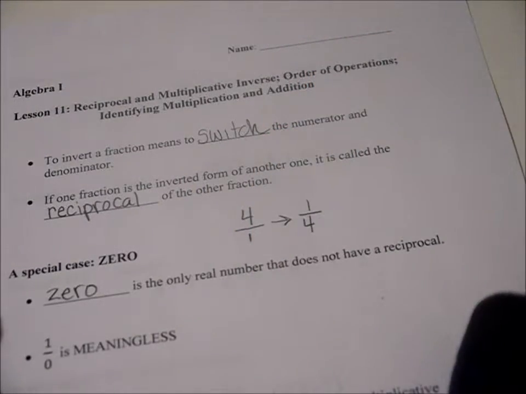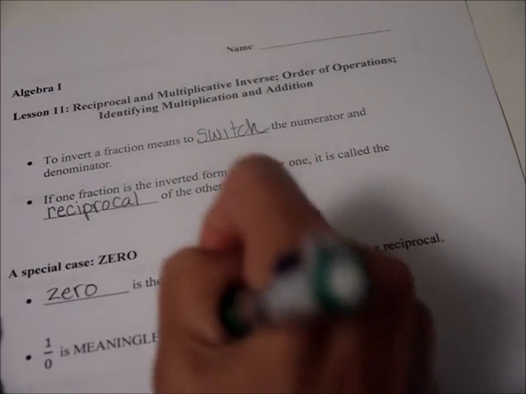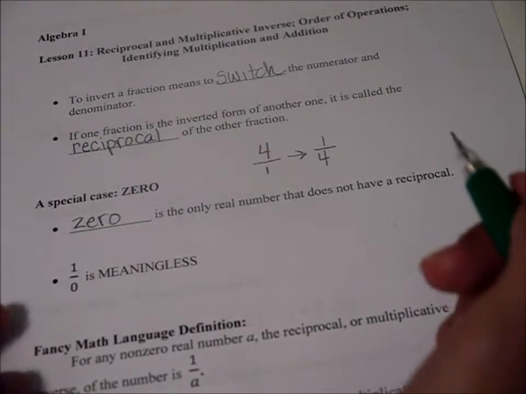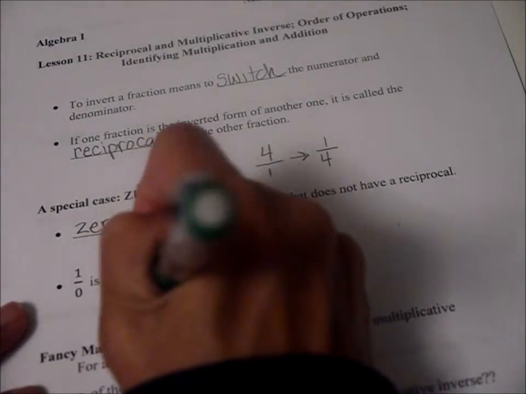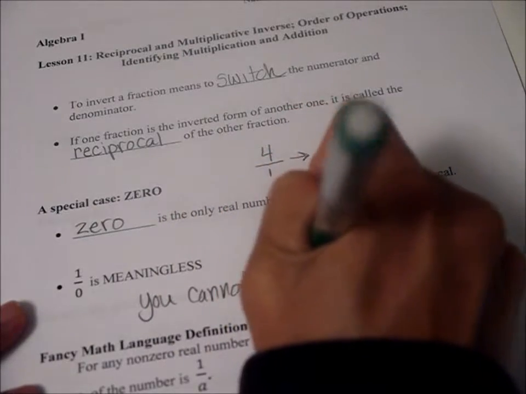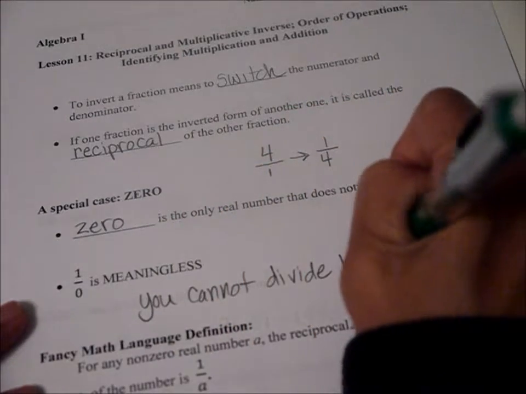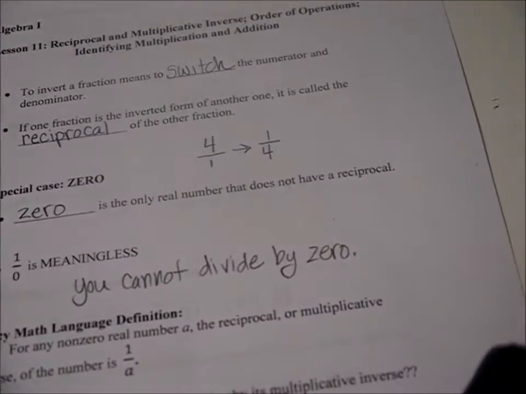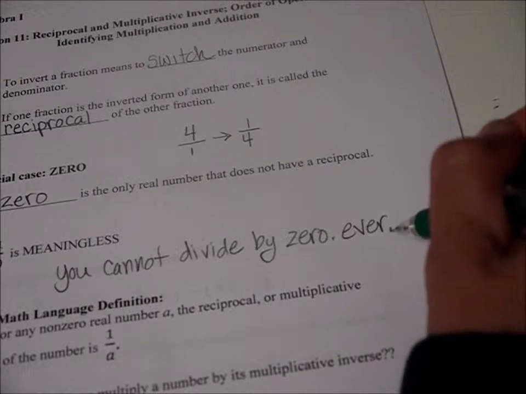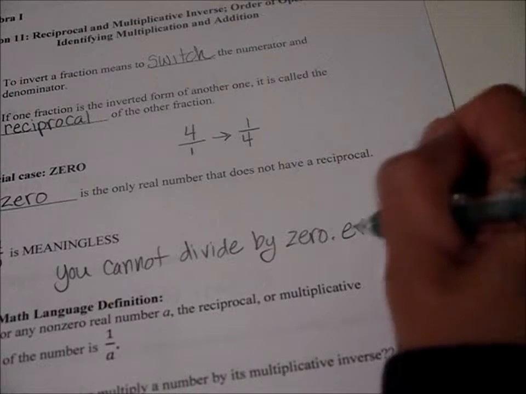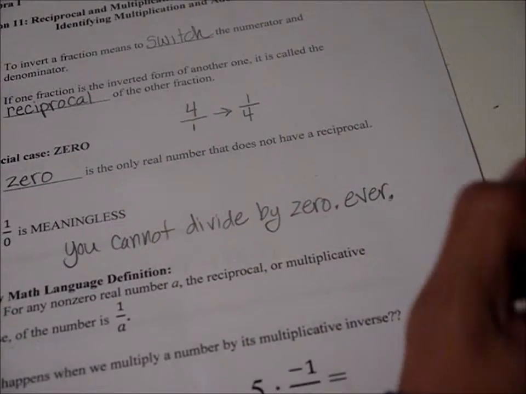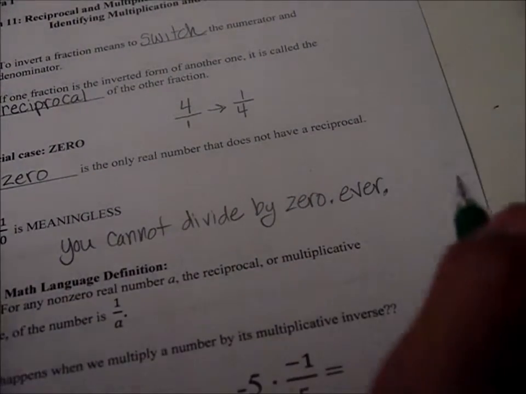then it would be 1/4. Okay? So if we had 0, 1 over 0 is its reciprocal. Now that is meaningless. Write this down because you cannot divide by 0. Ever. And then as Taylor Swift would say, like never, like never ever gonna get back together. Or divide by 0. Same thing, right?